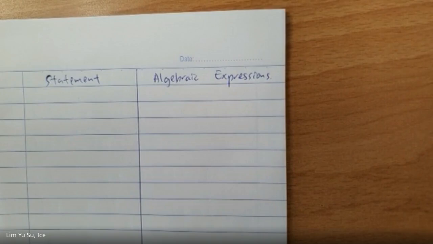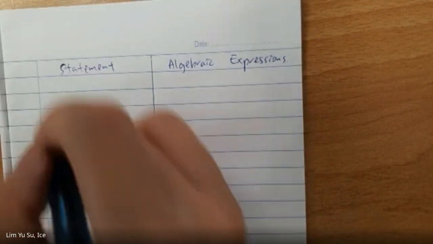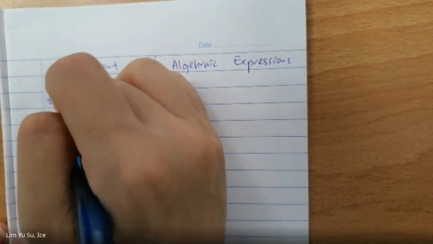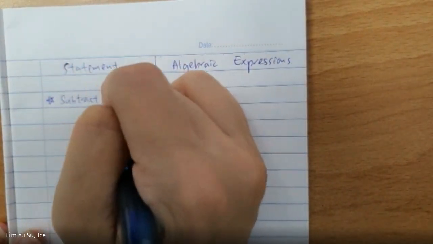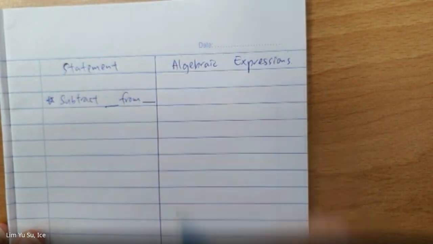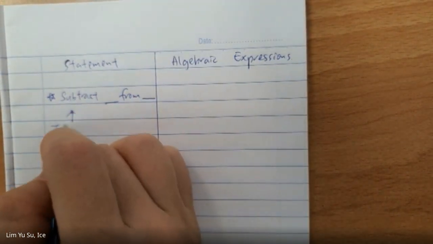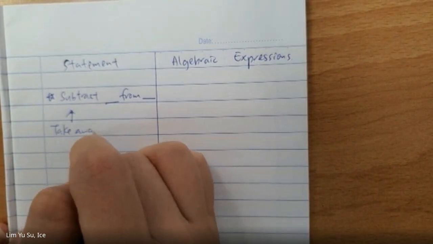The key message we need to remind ourselves of: when we say subtract something from something, you can think of subtract as take away. Okay?